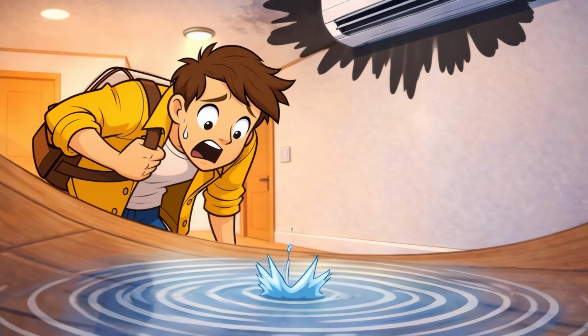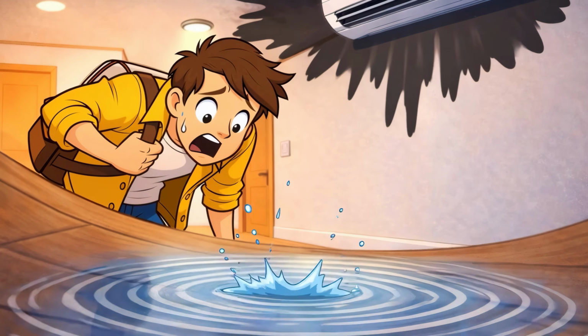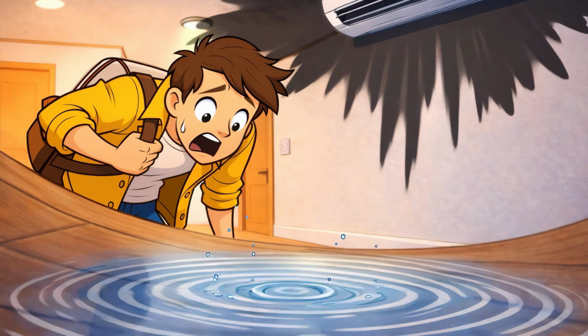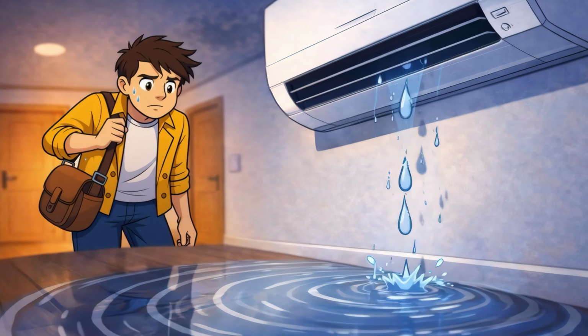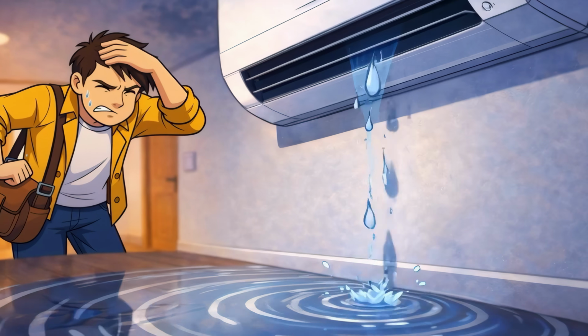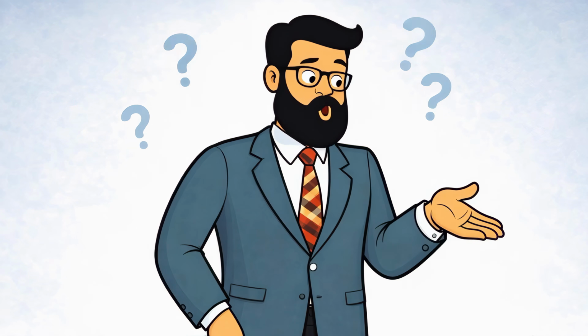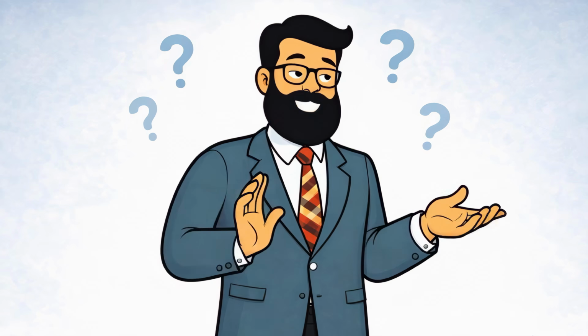There is a growing puddle of water right in the middle of your floor, or worse, a dark, damp stain spreading across your ceiling. Your air conditioner, the very thing meant to provide comfort, is now threatening your home with water damage. Why is this happening? Is your unit broken beyond repair, or is it something simple?